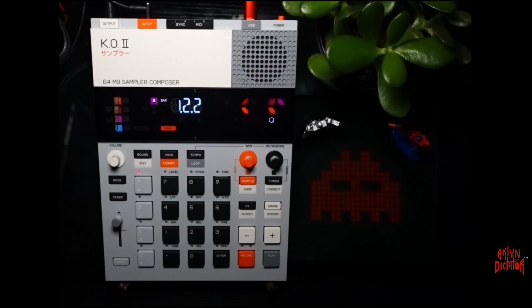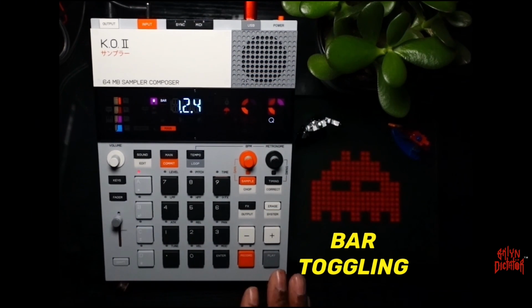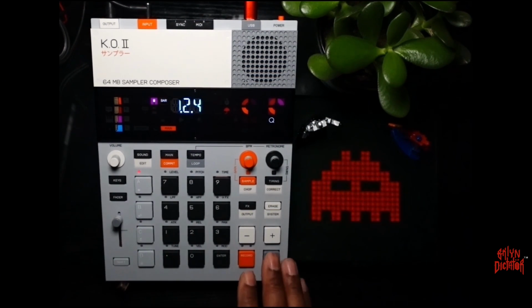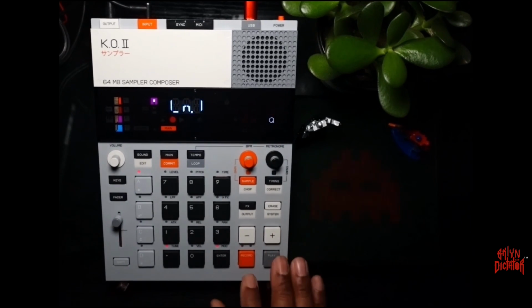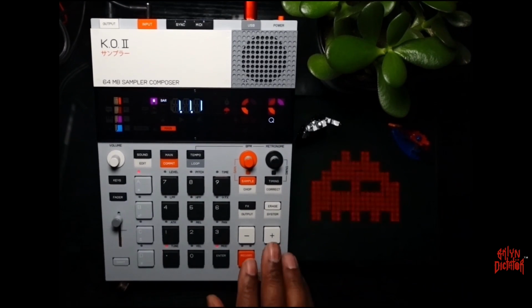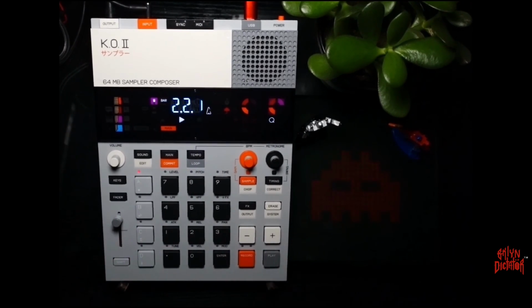For those of you that don't know, to undo, you hit Shift B. And you do that when you have the umbrella on the screen. You wanna toggle bars in the KO2. First, you have to have multiple bars. This particular pattern only has one bar, so let's add an additional bar by hitting record plus. Now we have 2 bars, okay? There's nothing in the second bar. As we can see here, there is something in the first bar, which takes me to my next point.